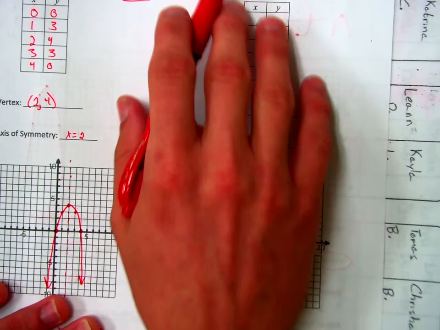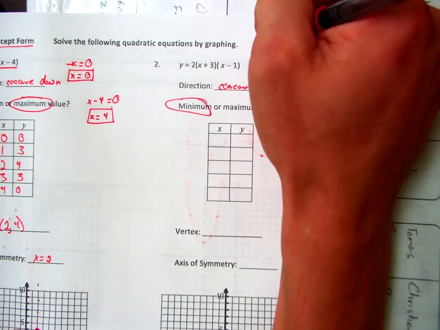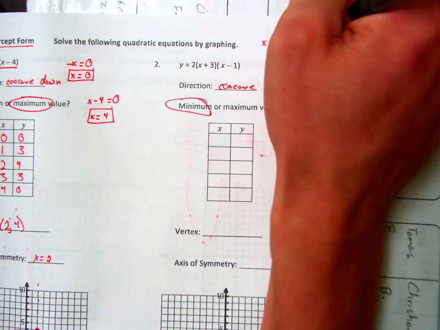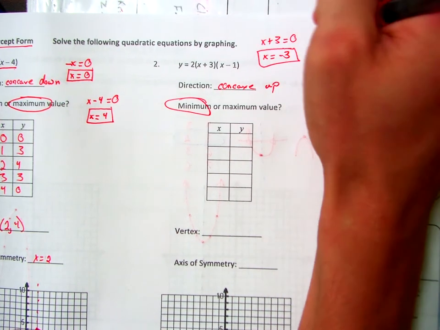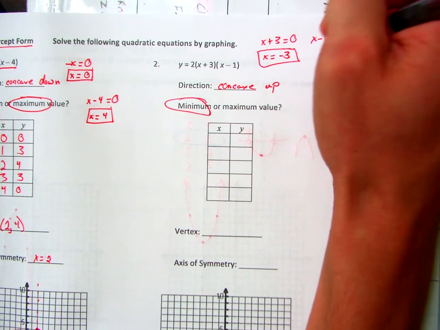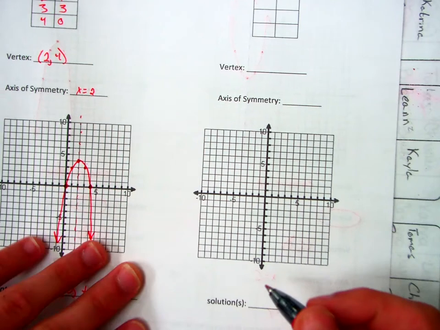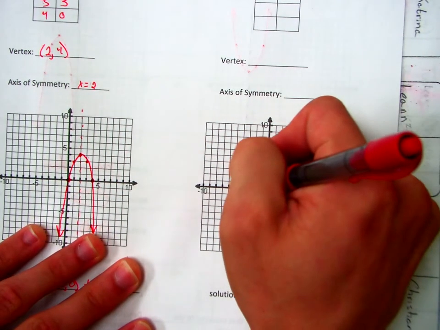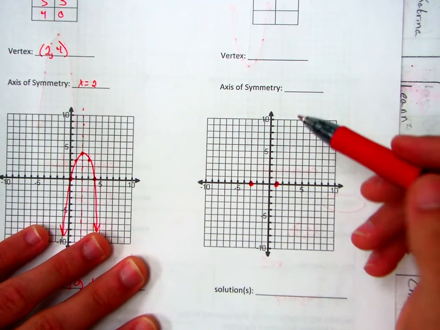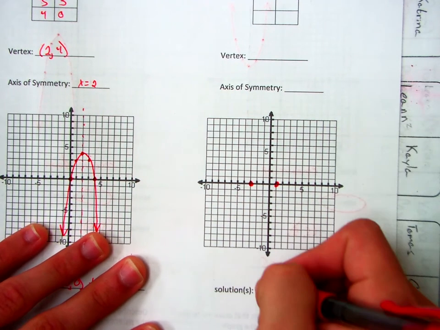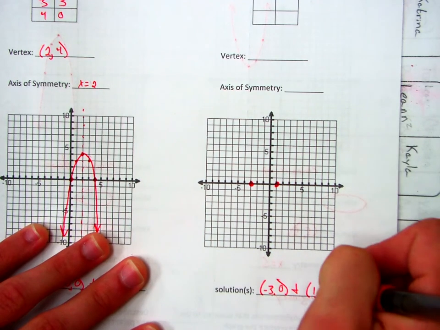Axis of symmetry, well, let me go ahead and just start by getting my two zeros first. So x plus 3 equals 0. That means x equals negative 3. There's one of my zeros. Then x minus 1 equals 0. That means x equals positive 1. There's my other zero. So negative 3 and positive 1. That tells me that my axis of symmetry, or let me go ahead and put these down here. Negative 3, 0 for my solutions, and 1, 0.